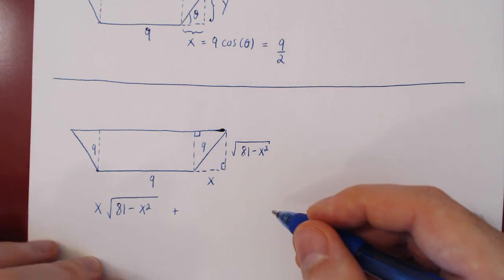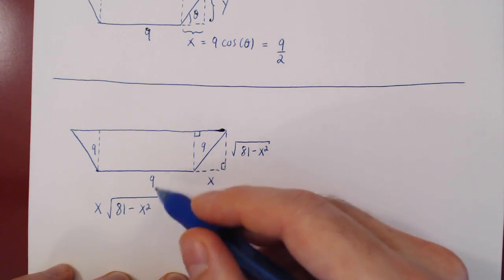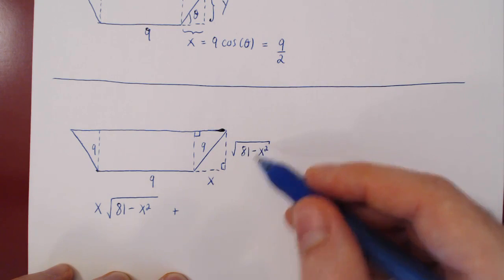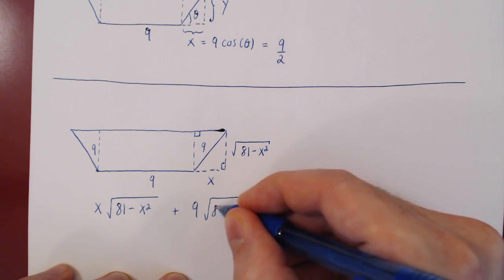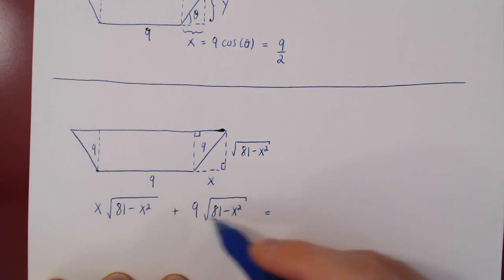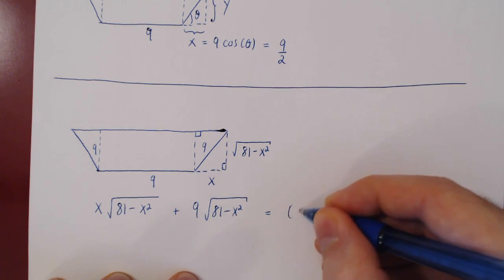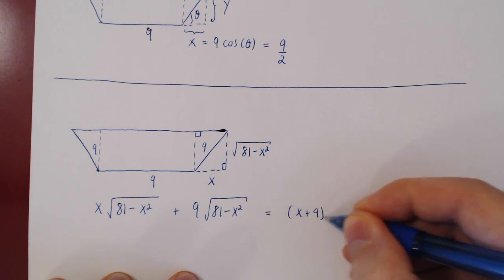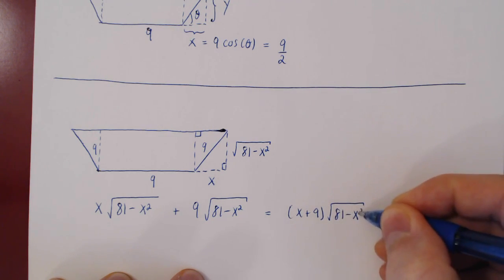Plus, of course, the area of the rectangle, base times the height. The base is 9, the height is the square root, so plus 9 times the square root of 81 minus x squared. You can factor the square root from both terms and you're left with x plus 9 times the square root of 81 minus x squared.